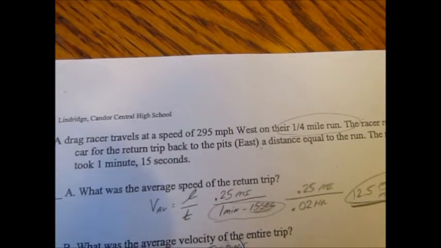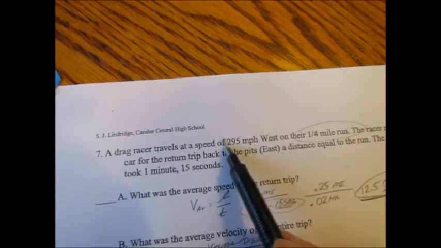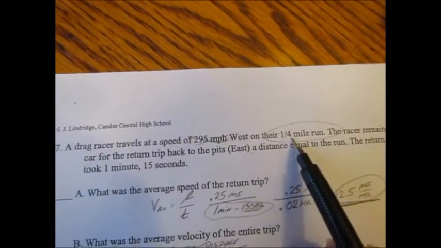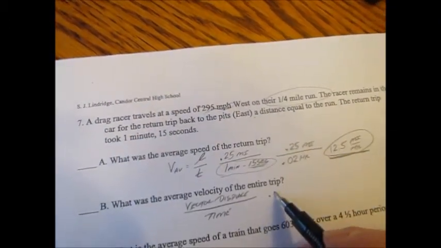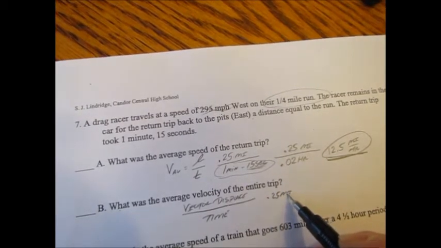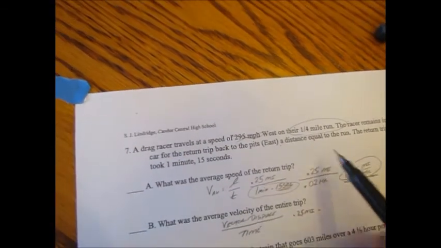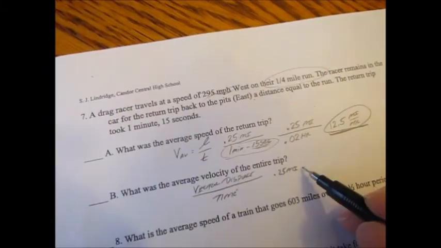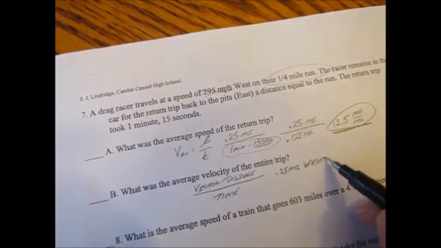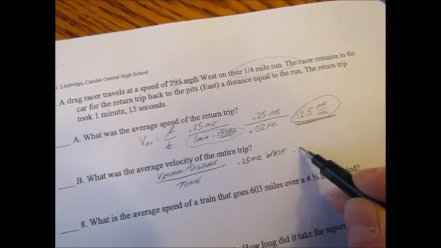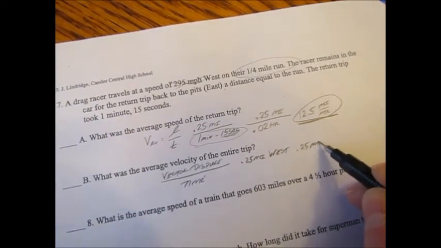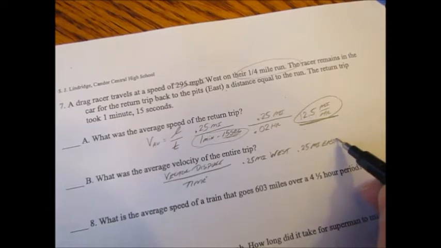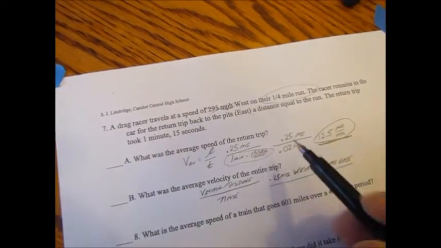So from our question, I want 295 miles an hour, don't need it. I want 1/4 mile. So I've got 0.25 miles. And that racer looks like it went west. So we're going to go west. So now I have a direction. Then I'm going to go back to the pits, 0.25 miles east. And we did that. We really don't know our time.